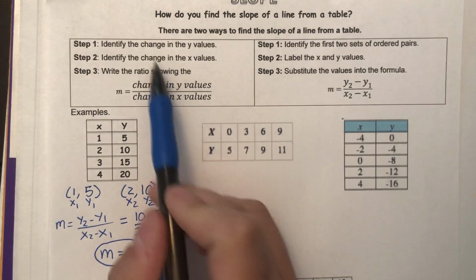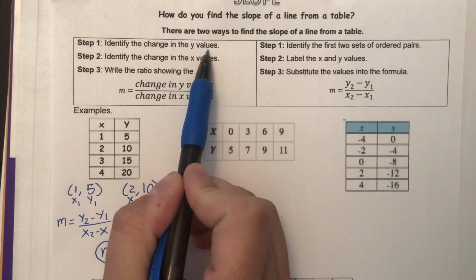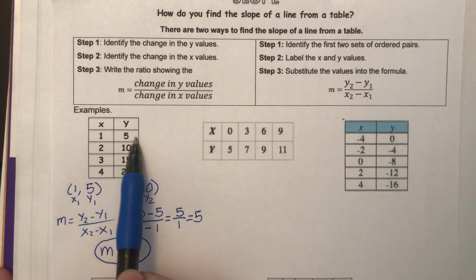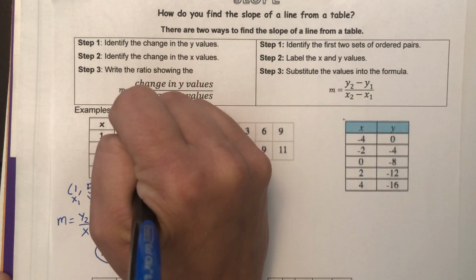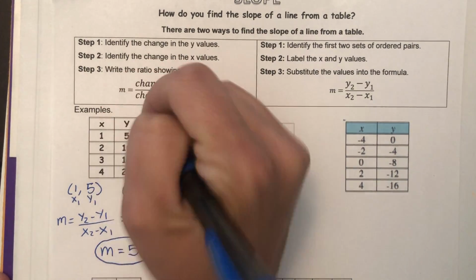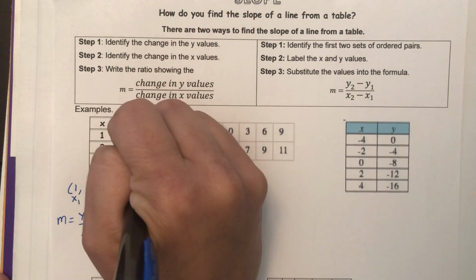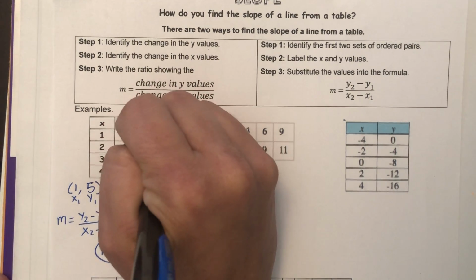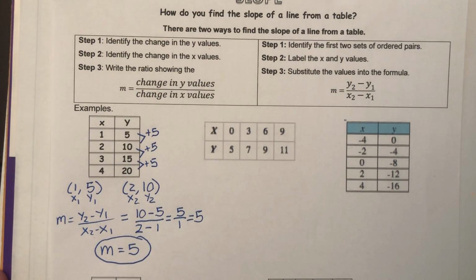Now, let me go over a little bit of a shortcut here. First, we need to identify the change in our y values. So if we look at our y values here, what change is happening from our first y value to our second y value? We are adding 5. And you can check here too, from the first y value to the second y value, we are adding 5, and here we're adding 5. So we found the change in our y values. Our y values are changing by 5.